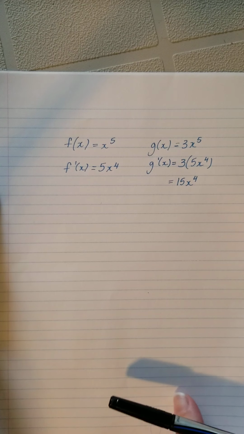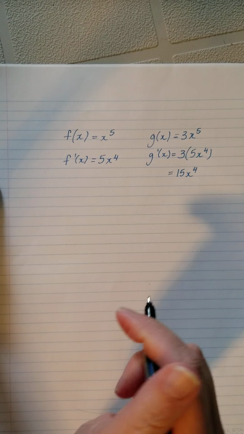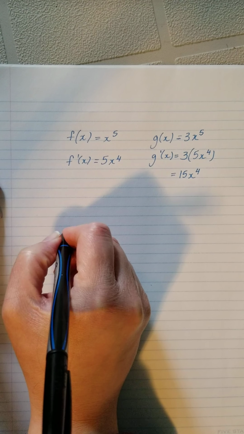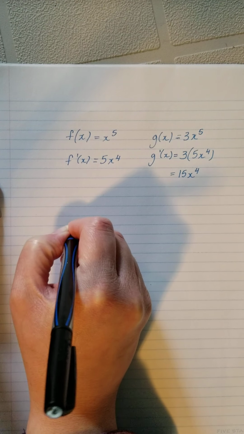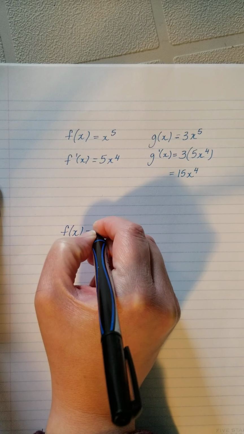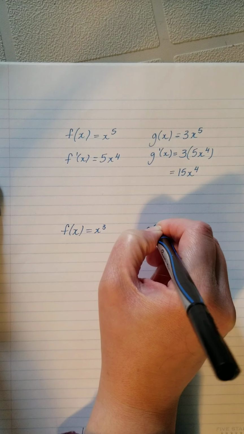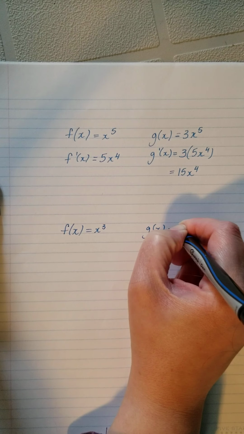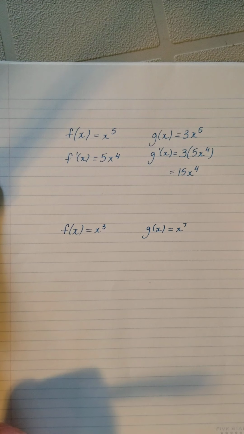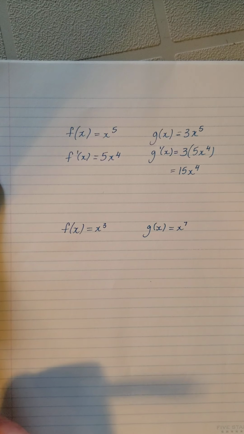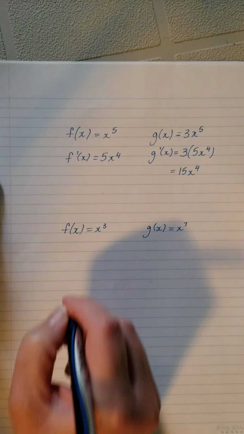Another similar example is if we knew, let's say, f of x equals x cubed and g of x equals x to the 7, just using some really simple little functions here, but this is going to be true for any function that we can find the derivative of.